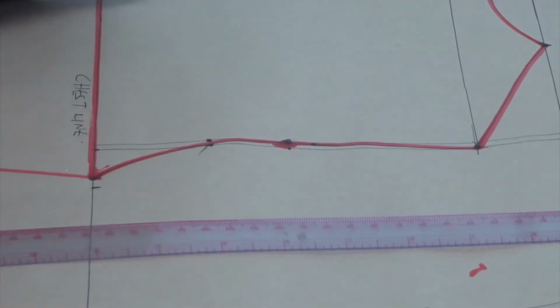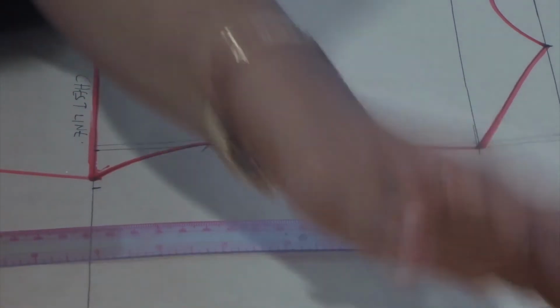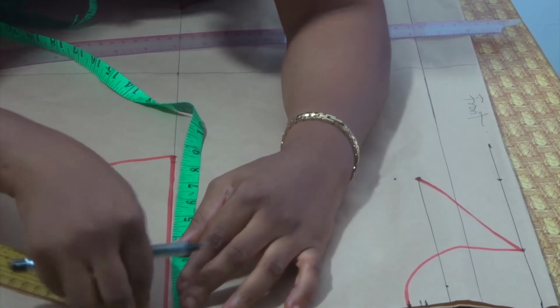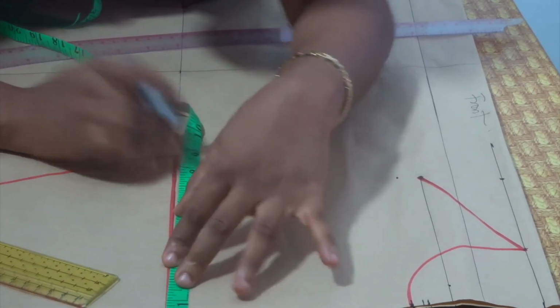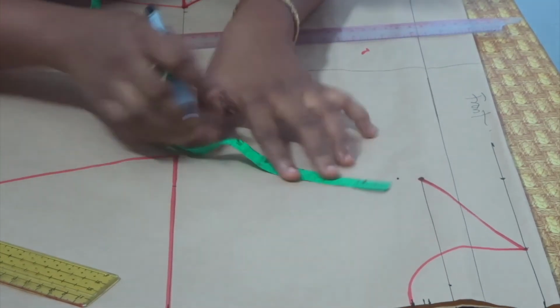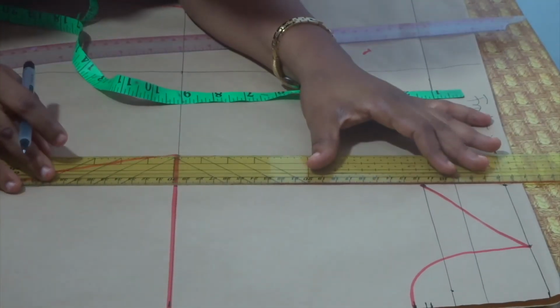Now to the front. Also go and mark the 7 inches shoulder width here. Connect the lines.